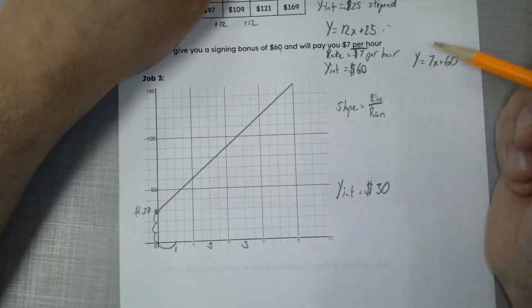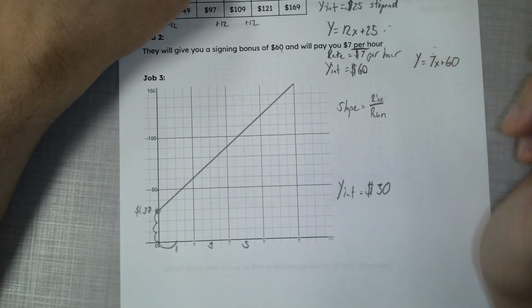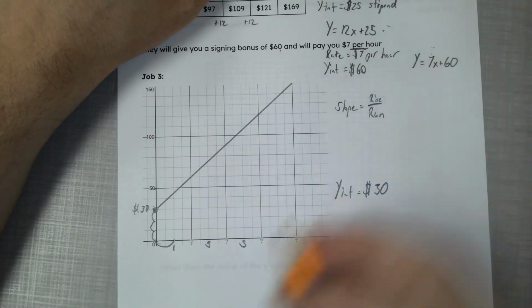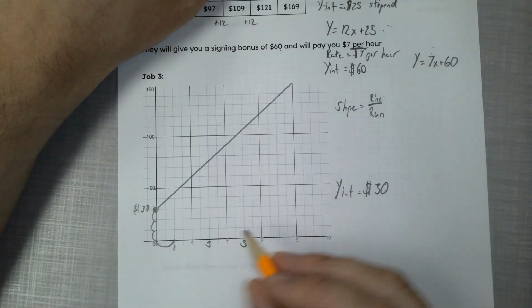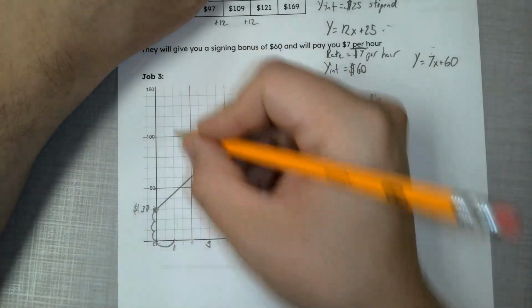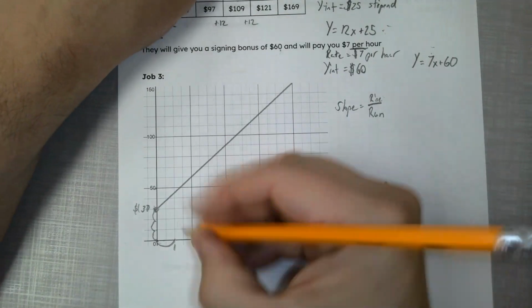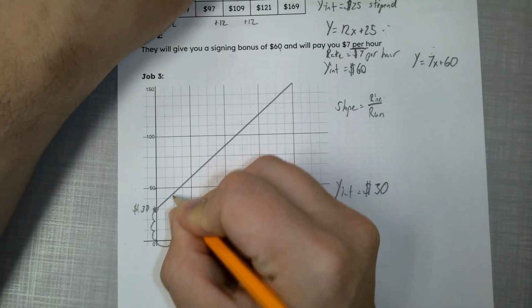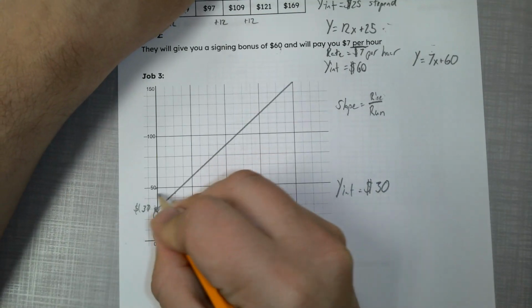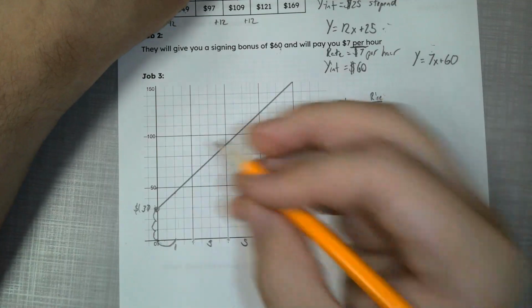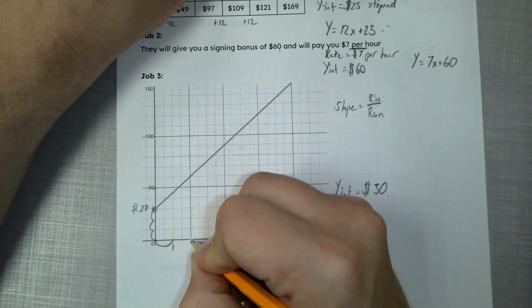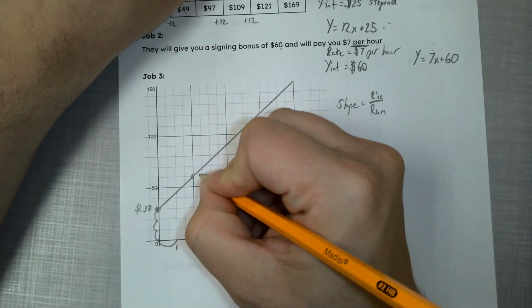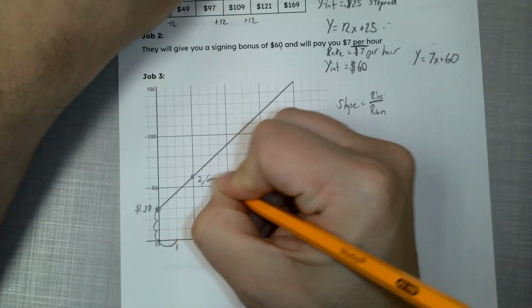If I'm going to find a point so that I don't have to estimate it at all, I'm going to go ahead and make sure I find one that lines up with my axis so that I don't have to use decimals. And I'm going to notice that if I go at 1, that one would, well, maybe not be a decimal, but not be a number that's lining up perfectly. But if I go over by 2, we do line up here at 60. So it looks like this point is at 2 hours, you get $60.